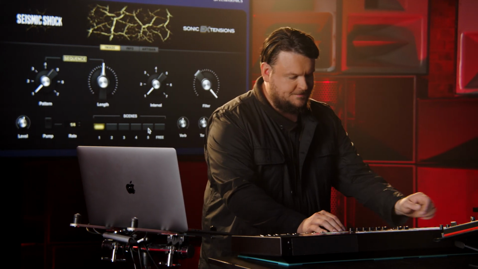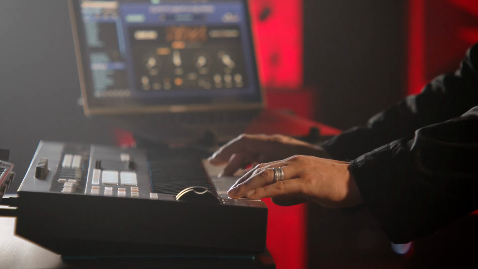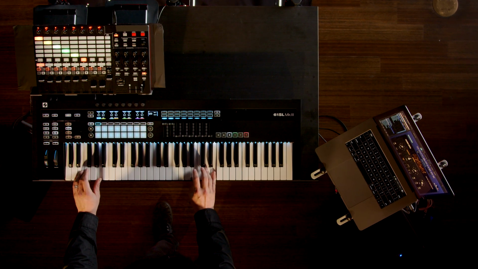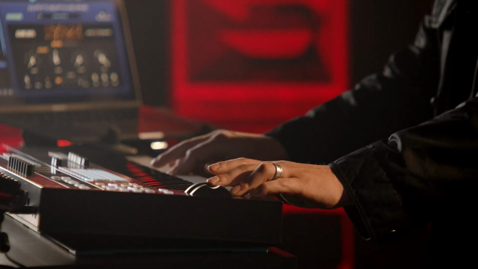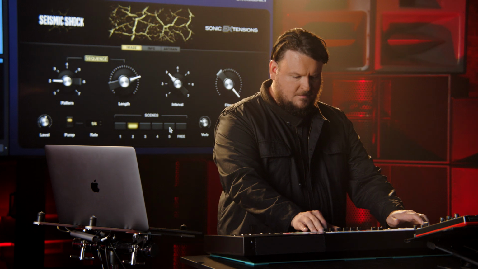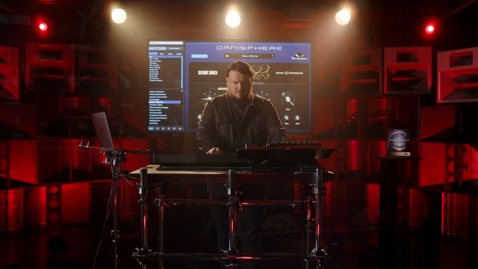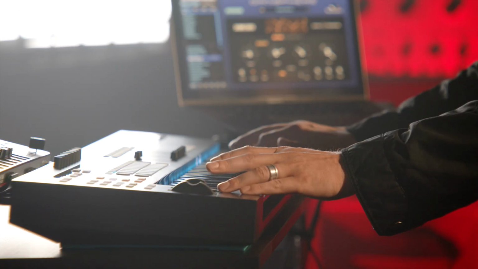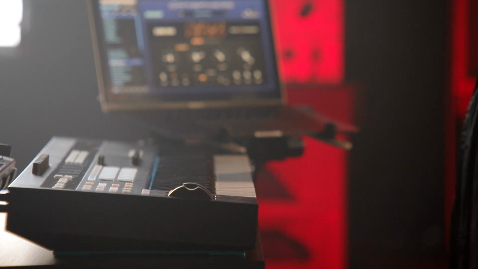And now let's check out some of the arpeggiated patches. This is like a really fun pop one. And let's see what scene 2 sounds like. Let's get into some of the more aggressive bass sounds. Check this one out. I'm going to play it with some drums.